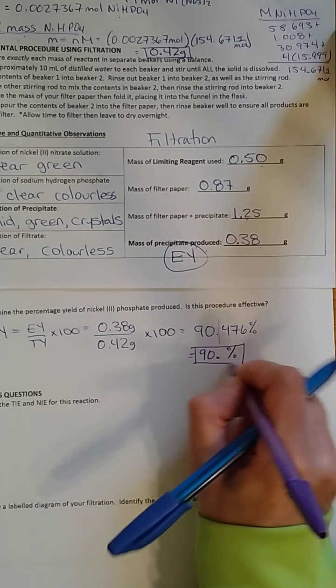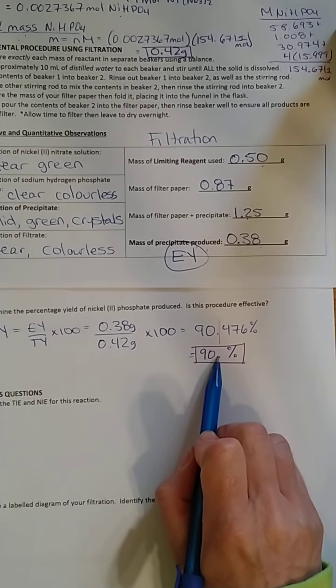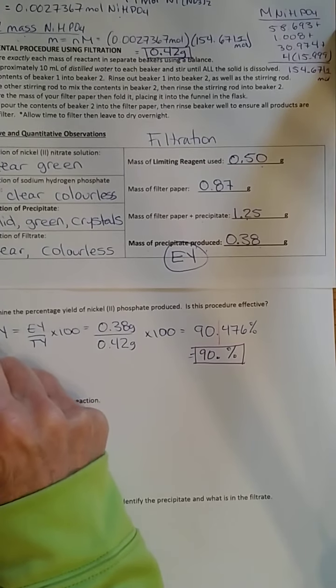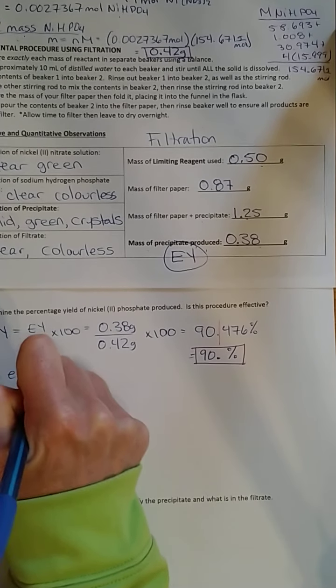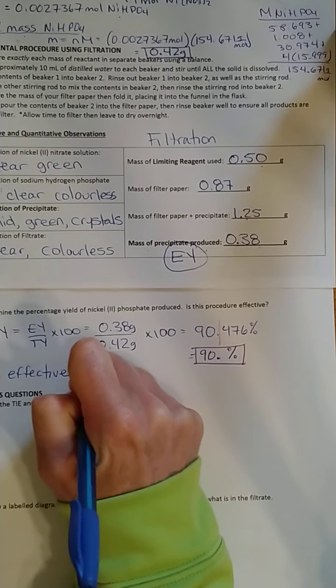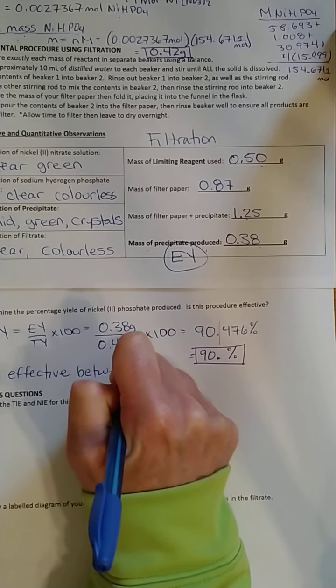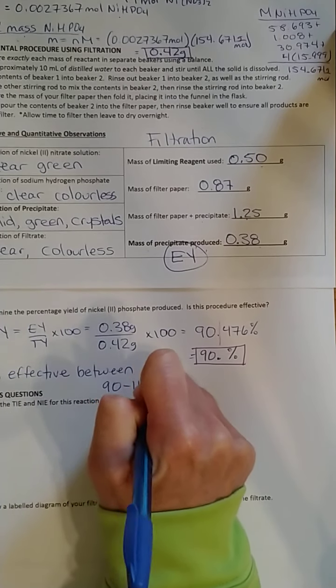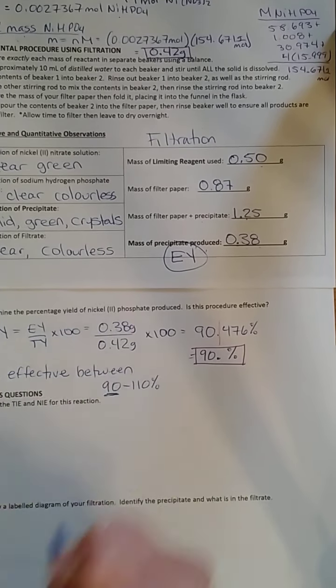So guess what? We are right on the effective amount. So we can say yes, effective. And that's because it's between 90 and 110%. We're right on that 90. So we had a really good experiment.